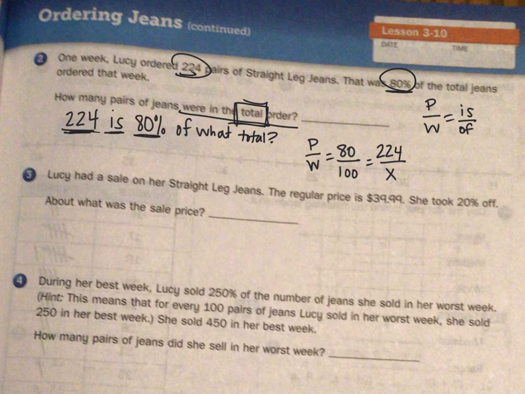So again, I'm going to do some multiplying. And when I cross multiply, I get 100 times 224, and I get 22,400. Cross multiply the other direction, I get 80x.